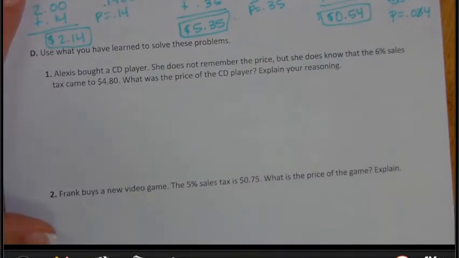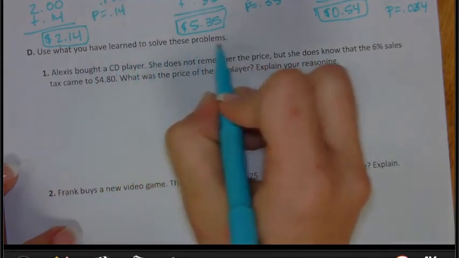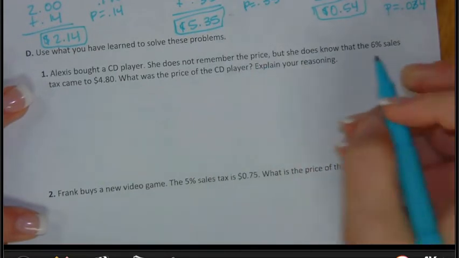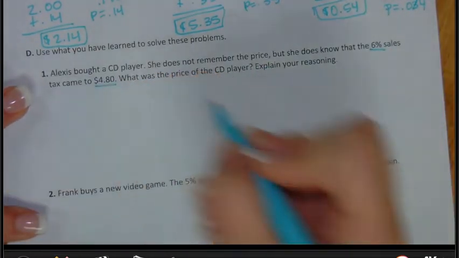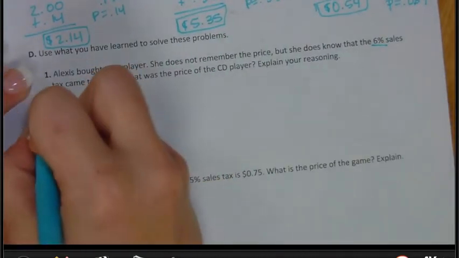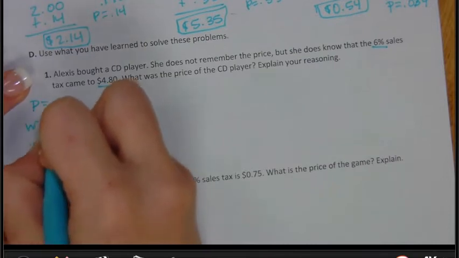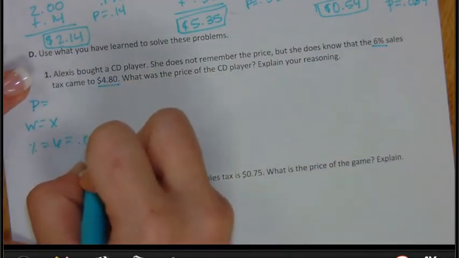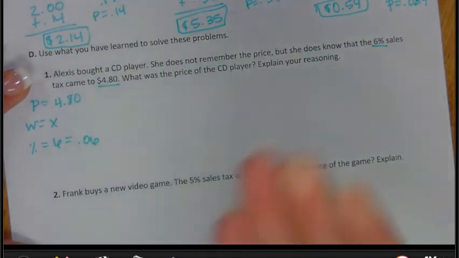Okay. All right. And then letter D. Use what you have learned to solve these problems. Alexis bought a CD player. She does not remember the price, but she knows the sales tax was 6% and the tax came to $4.80. What is the price of the CD? Okay, so what do we not have? Sounds like we do not have our total. I know my percent is 6, which we know is 0.06. I know that my part is $4.80, and I'm trying to find the whole.